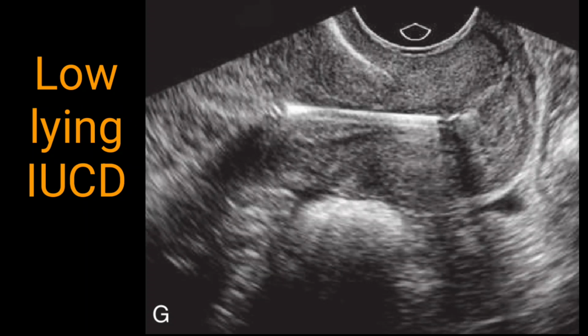This transvaginal scan is another example of the low-lying IUCD. As I mentioned earlier, there are three categories. Either the IUCD would be in normal position, so you can mention that the IUCD is normal in situ, or the second possibility is that there will be a low-lying IUCD. So here you can see this IUCD in the lower segment of the uterus, and part of the IUCD can be seen in the cervical cavity as well. It means that if it is a copper T, both arms would be embedded in the lower uterine segment myometrial stroma.